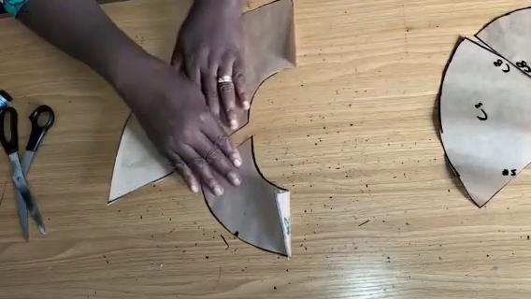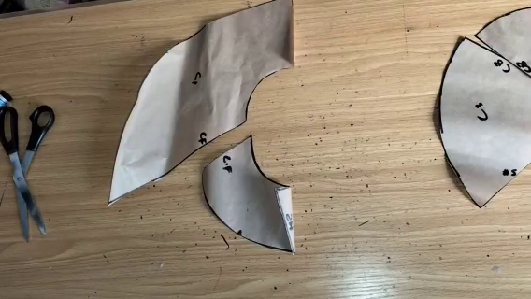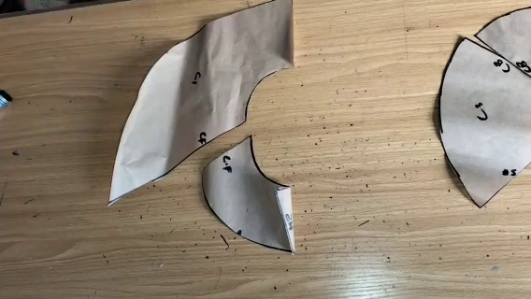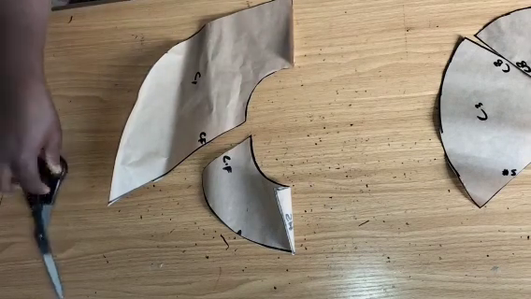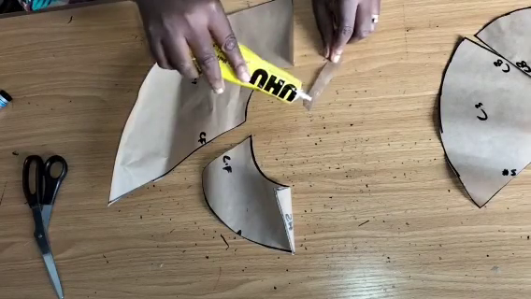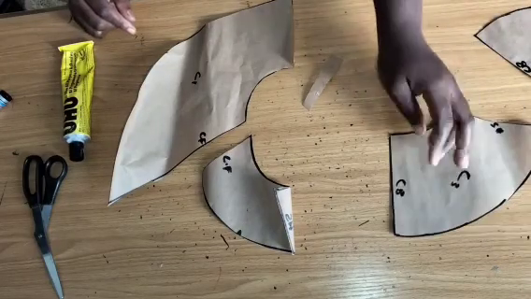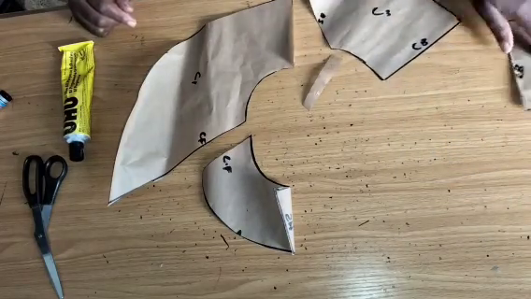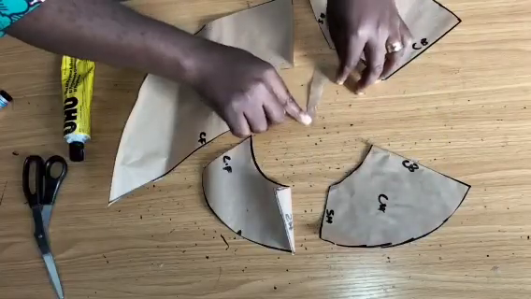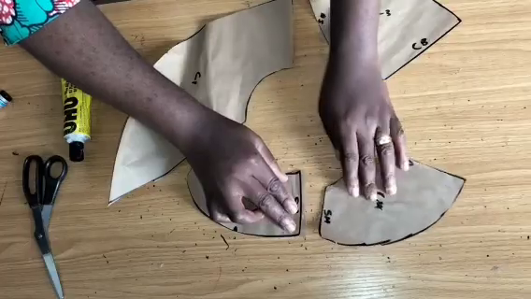Okay, so this part is going to be separate when sewing it, and I'll just come in with my adhesive. So I'm going to merge them together, this to this and this to this. So if I do that, this is what I'll have.